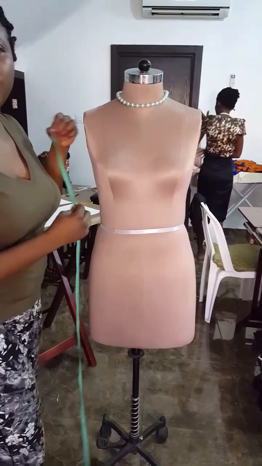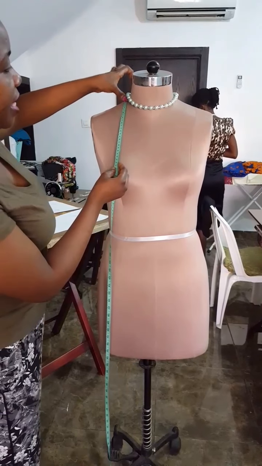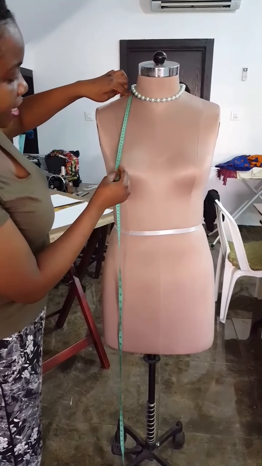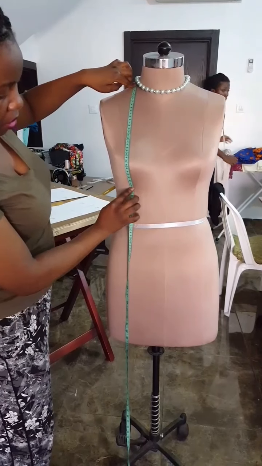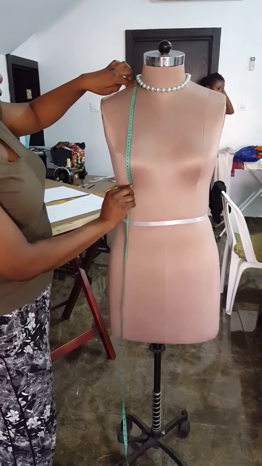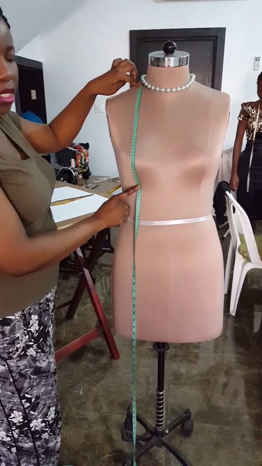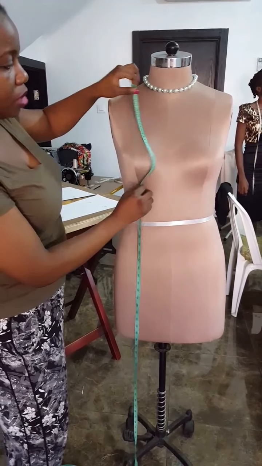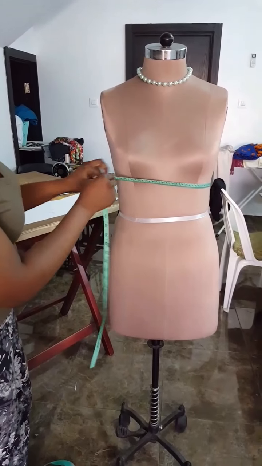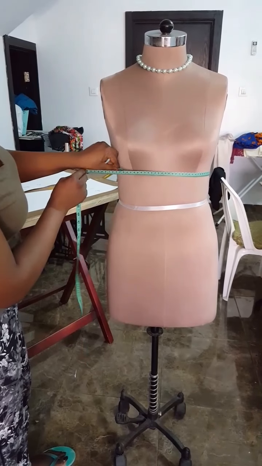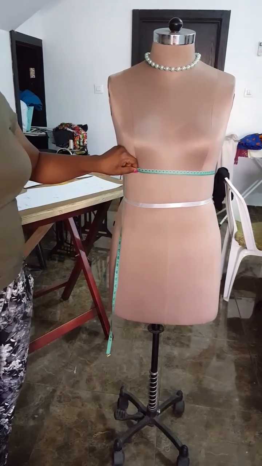To take the underbust measurement, you put your measuring tape on your NP, that is the neck point, passing through the bust and to the underbust of your client. That's the underbust level. Now to take the round underbust, you put the measuring tape like so, and you take your underbust circumference.